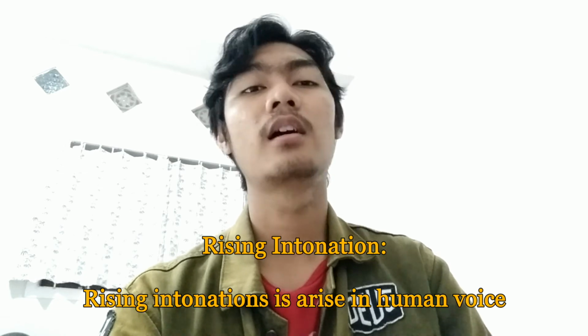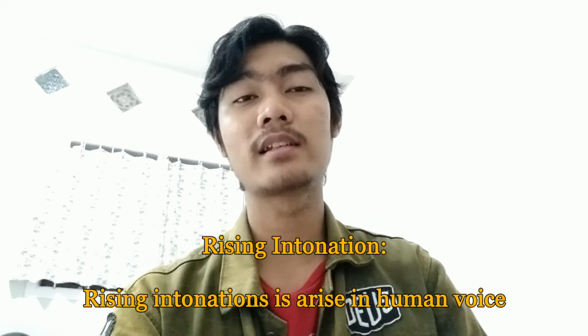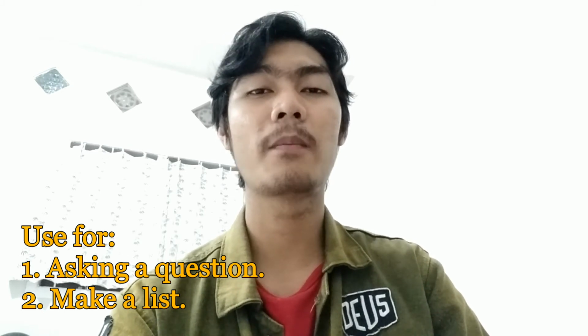The first one is rising intonation. Rising intonation is a rise in the human voice, just like this. Ooh, ooh, ooh. So, usually, rising intonation is used for asking a question, or maybe when you want to make a list.